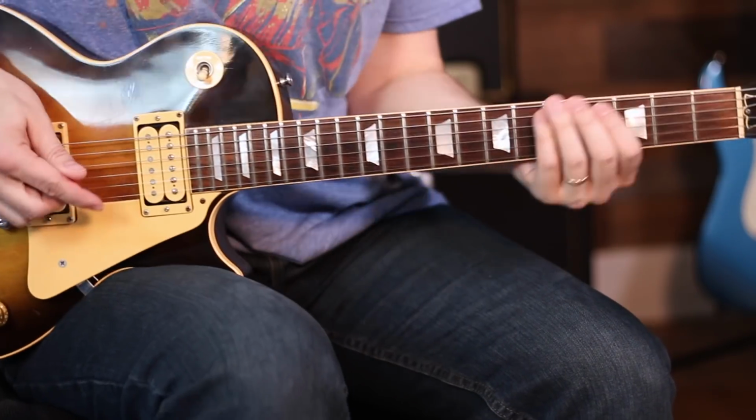Now the next one is that we start in the same place all the time. And what I mean by that is going from the low E string to the high E string. We learn all these boxes, even in your pentatonic scales, all that stuff. We go like this.